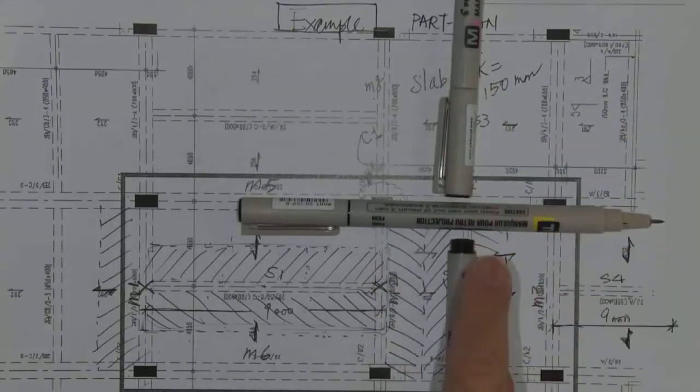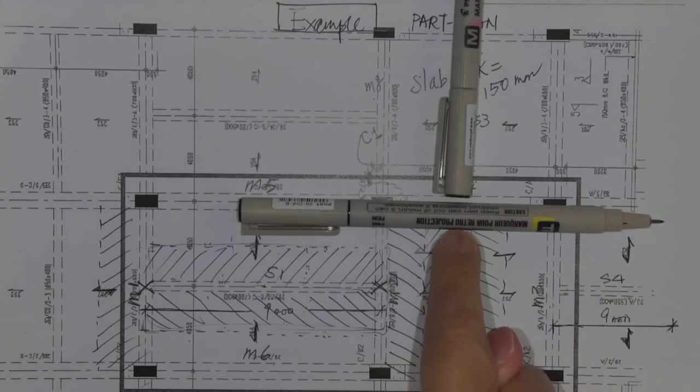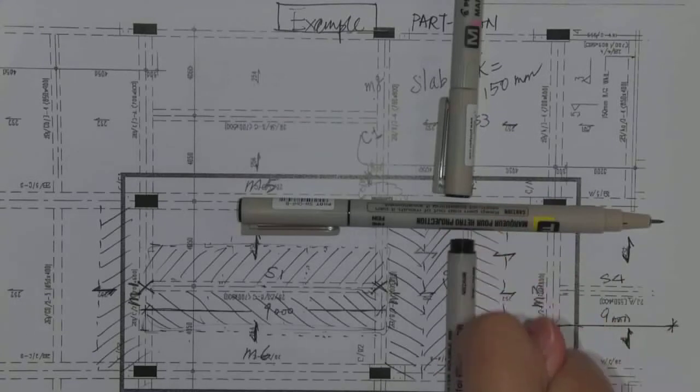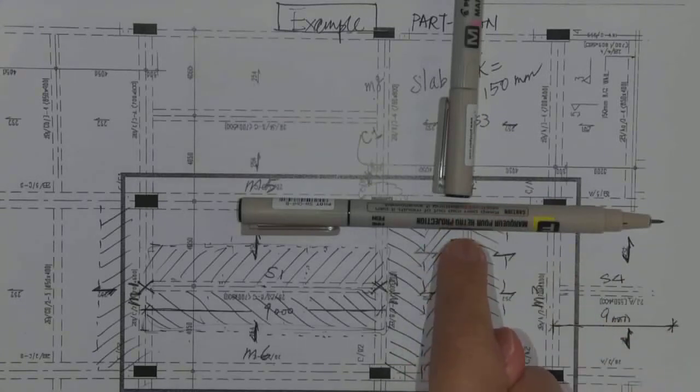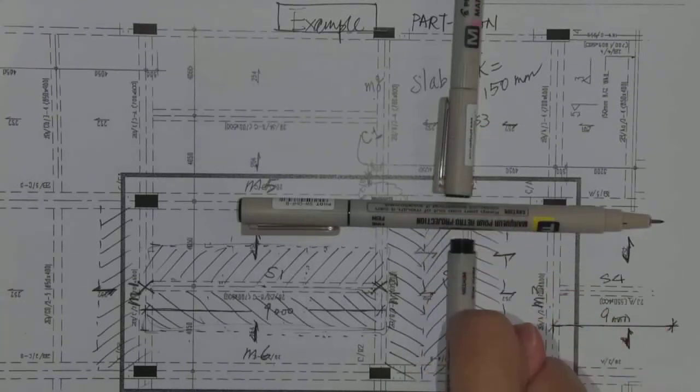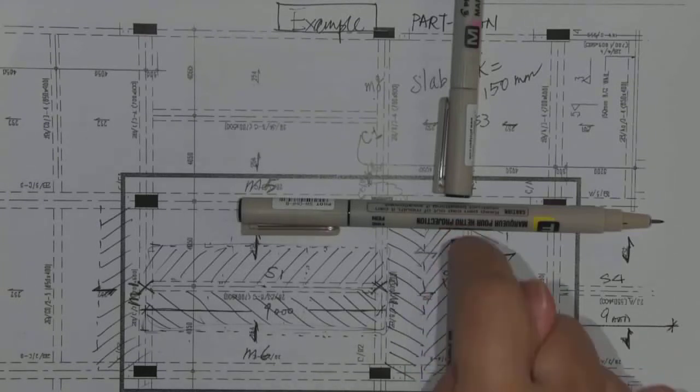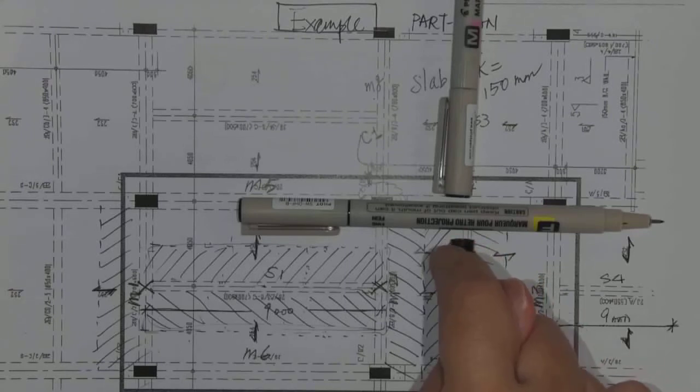And they all go to exactly the same point. Right? Concentrated load. If both are concentrated loads and they both act at the same point, you can add them together this time. Okay?